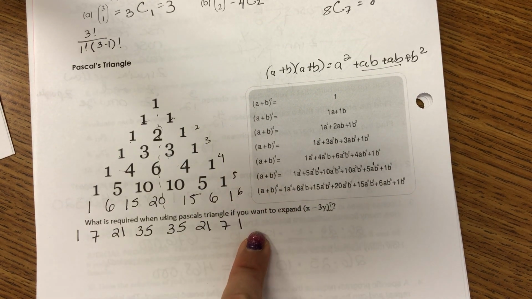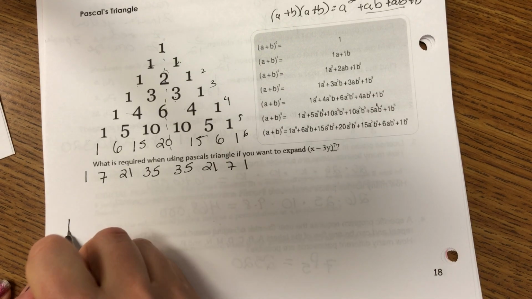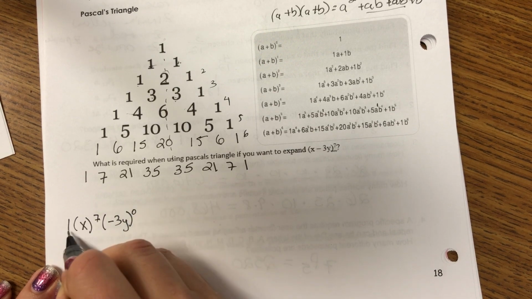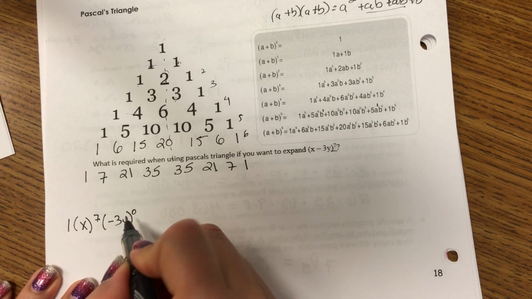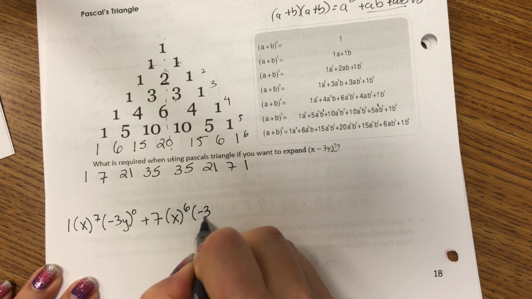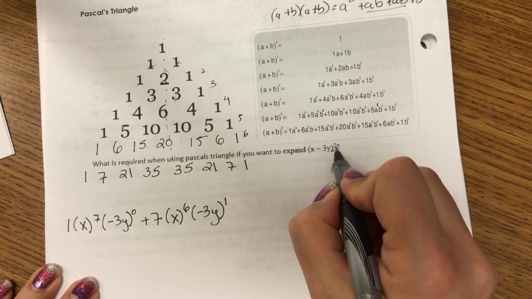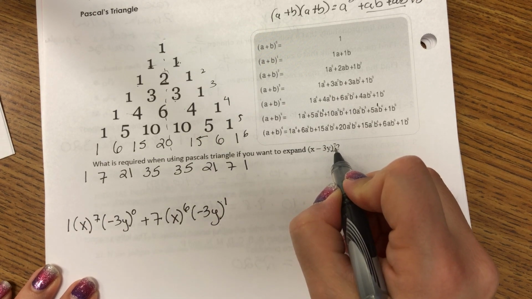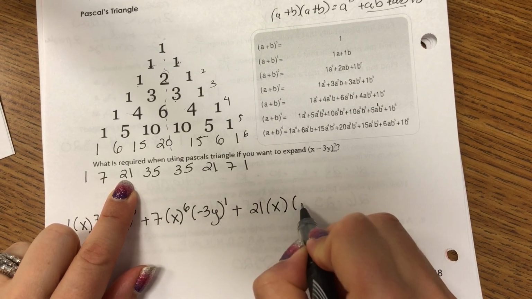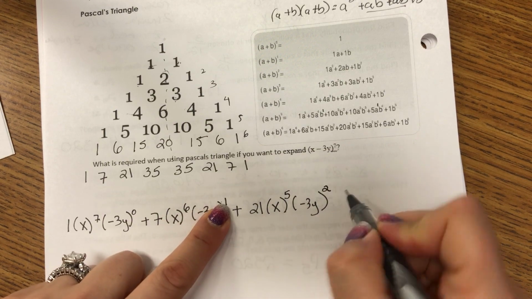So here's all our coefficients. Don't write humongous because we're gonna need all this space. So it's gonna be 1 x to the 7th, negative 3y to the 0. I like to hold that there. You don't have to write the 0, but I like to. Plus 7, x to the 6, negative 3y to the 1st. These numbers add up to the total exponent on the binomial, plus the next coefficient. So this became 5, this one becomes 2.